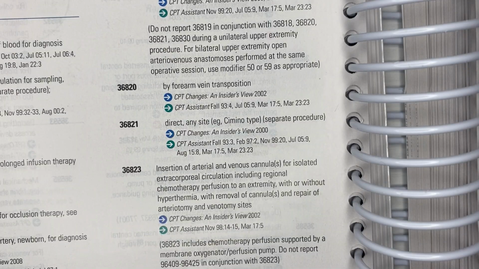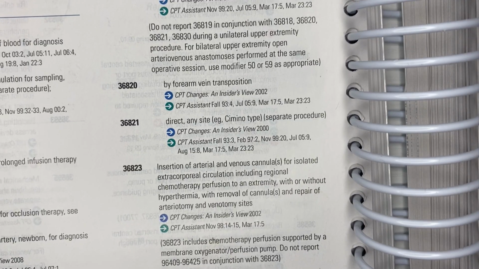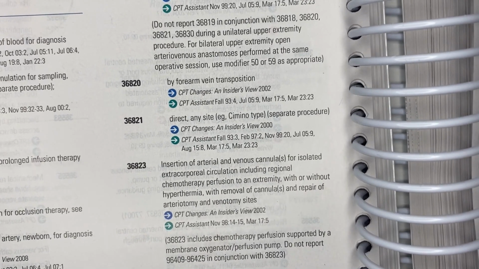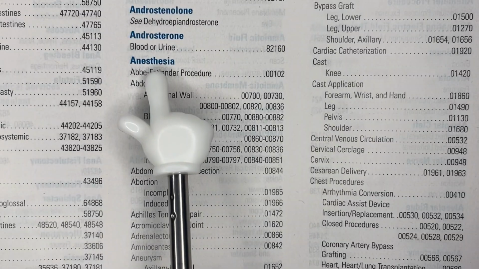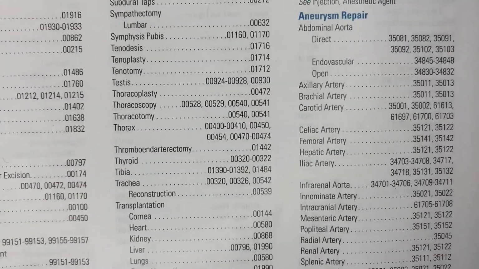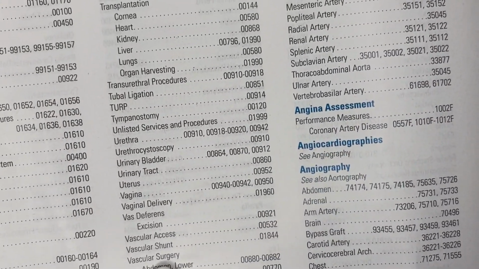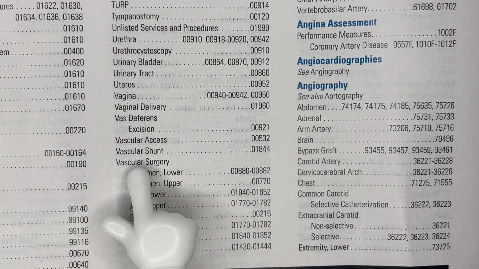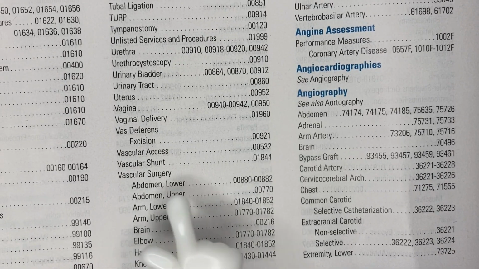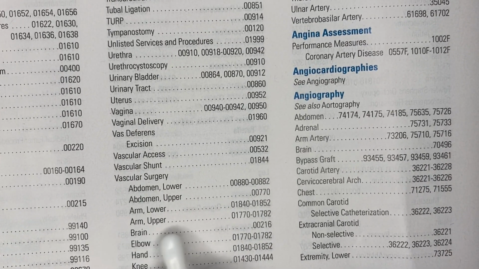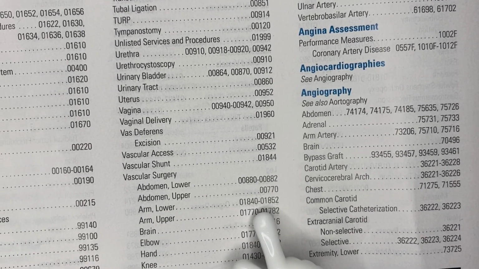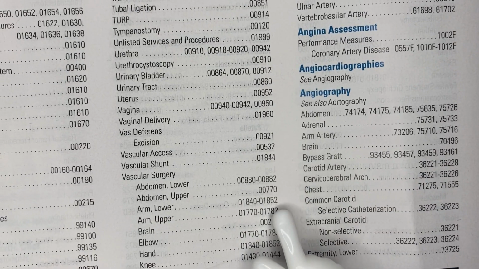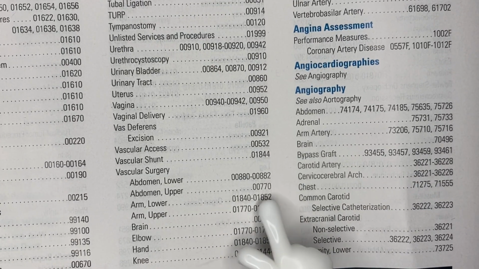So to code our anesthesia code, we're going to take it back to the index. And then from the index, we're going to find our main term, anesthesia. And then from anesthesia, we're going to go to vascular surgery. From vascular surgery, we're going to go down to arm, lower, and that gives us the codes 01840 through 01852. So we're going to take these codes to the tabular.